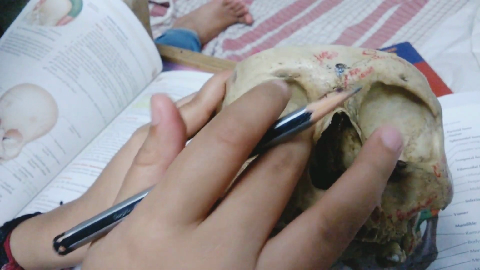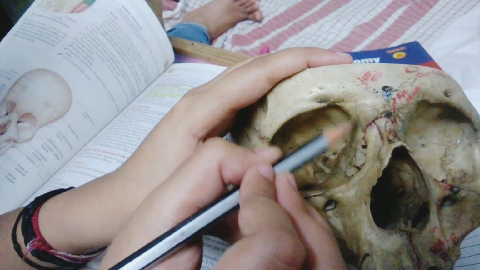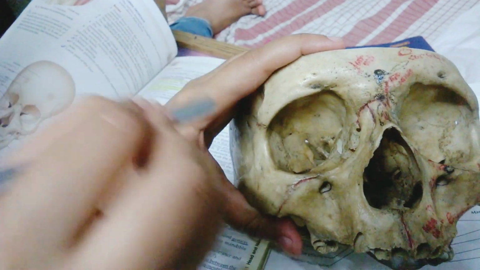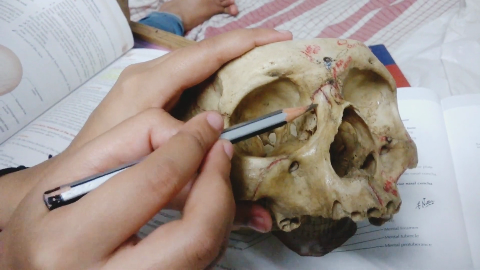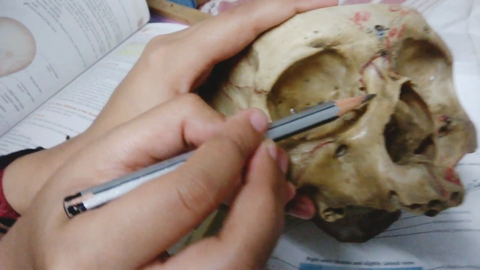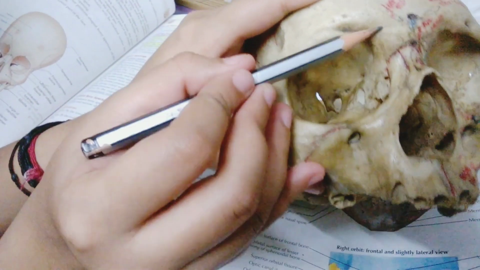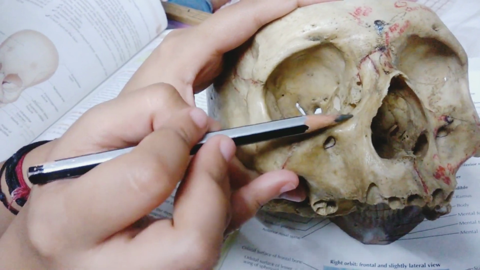Then the medial margin is very ill defined. It is formed by the frontal bone above, just a small part of the frontal bone. After that, the lacrimal crest of the frontal process of maxilla. This is the frontal process of maxilla, and here is the place for the lacrimal sac. So this is the lacrimal crest of the frontal process of maxilla. From above it is the frontal bone and from below the lacrimal crest of the frontal process of maxilla.